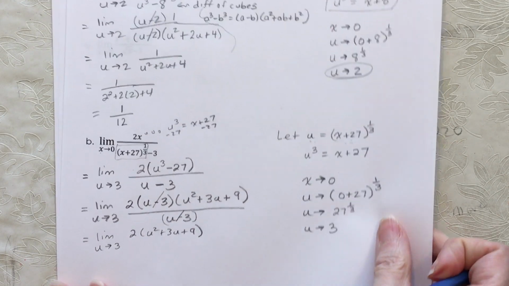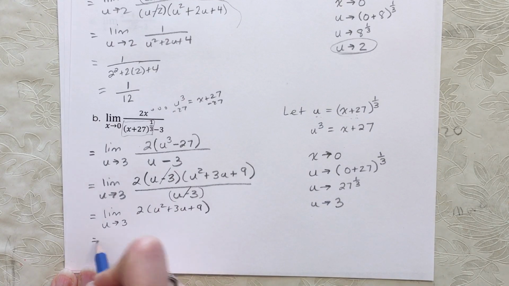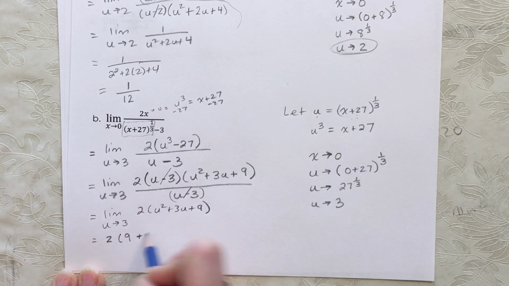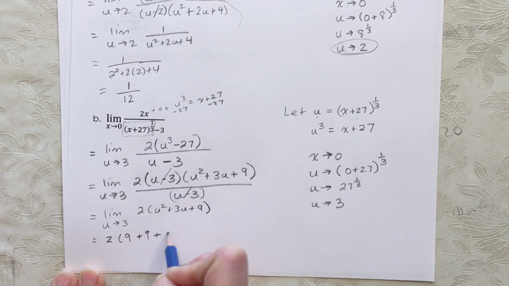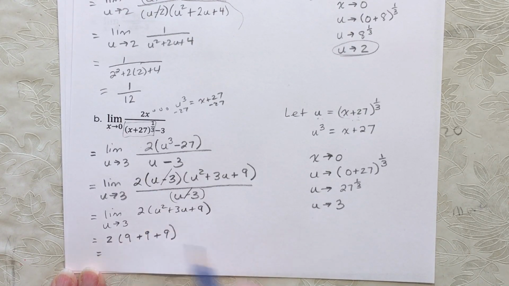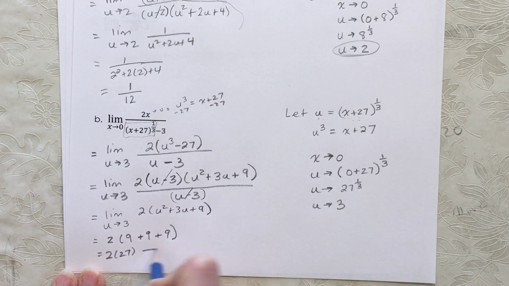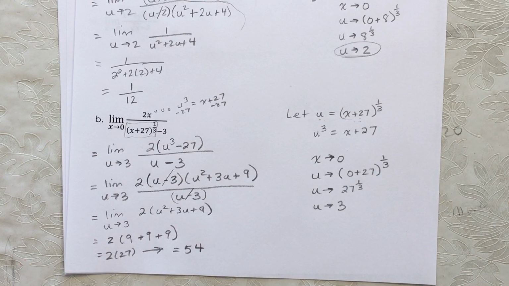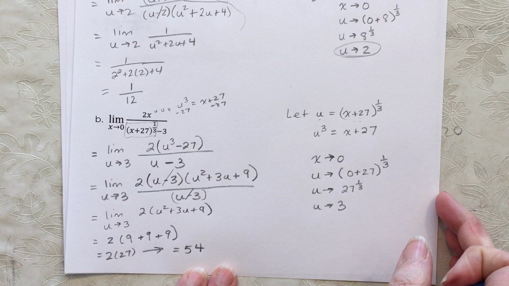So now it's safe to let u approach 3. So we're going to get 2 times, so 3 squared 9, plus 3 times 3, 9 again, plus 9 again. So 2 times 27, which is 54. So we evaluated that limit by, again, using a change of variable.